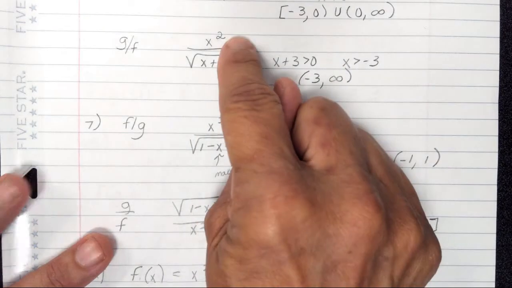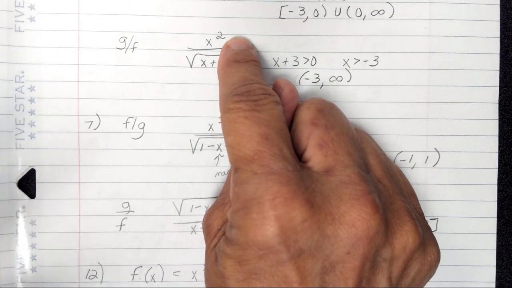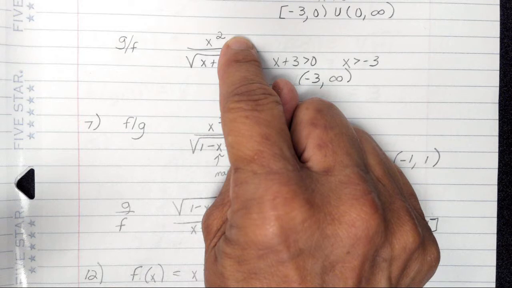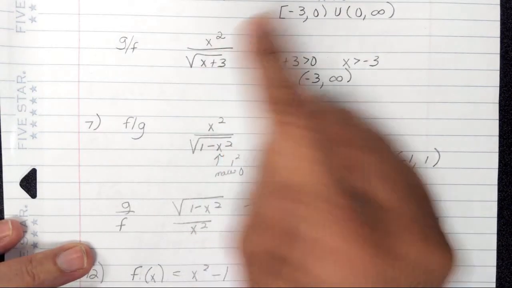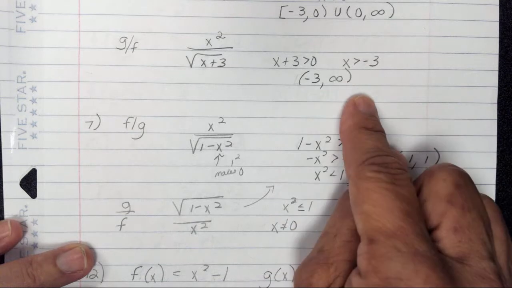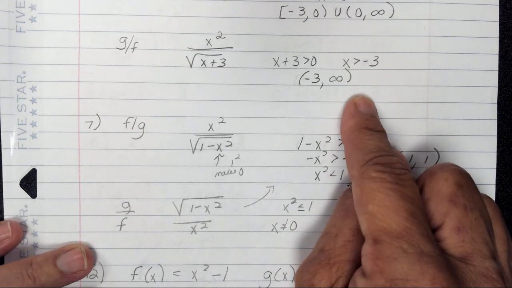Does the x on top present a problem as long as it's not under a square root or attached to a log? Does the x on top present a problem? No. So I don't have to worry about the top this time. So I've just got to be bigger than -3, which would be -3 to infinity.